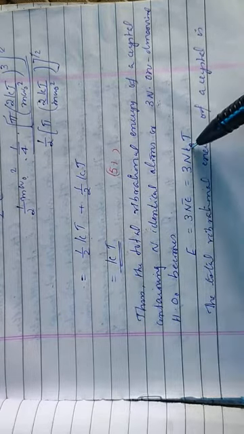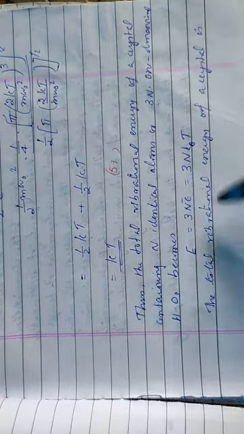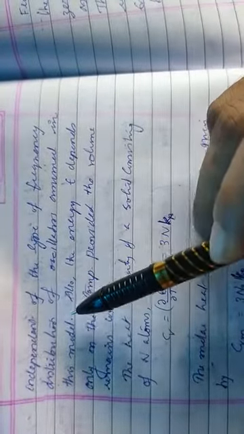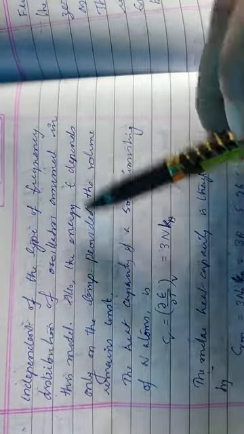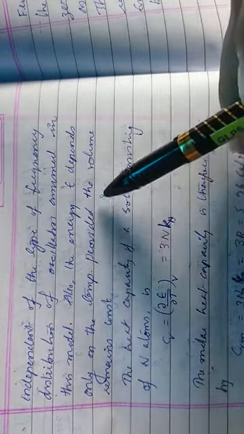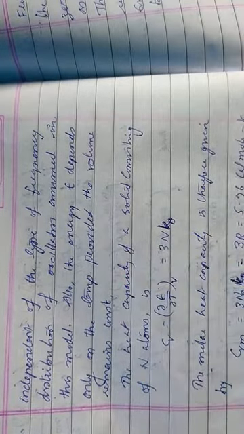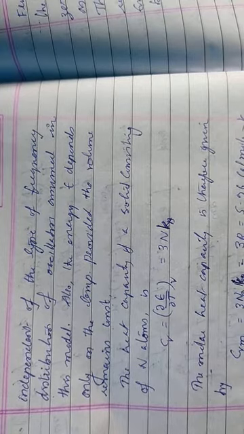Here k is the Boltzmann constant, that is why the suffix B is written here. The total vibrational energy of the crystal is independent of the type of frequency distribution of oscillators assumed in this model. Also, the energy E depends only on the temperature, provided the volume remains constant. So what is clear from this expression is that the energy is dependent only on temperature.